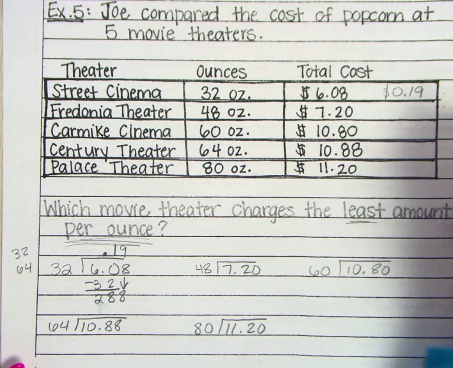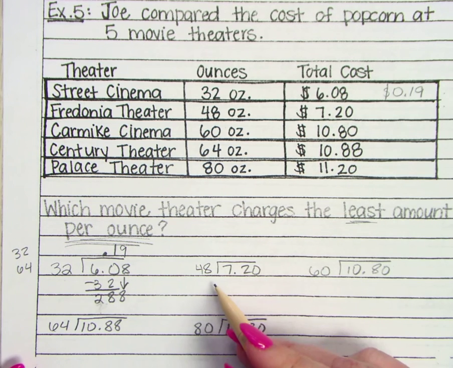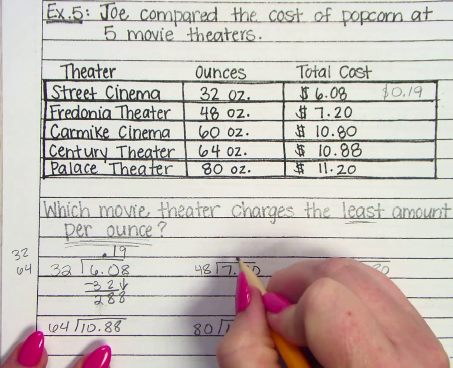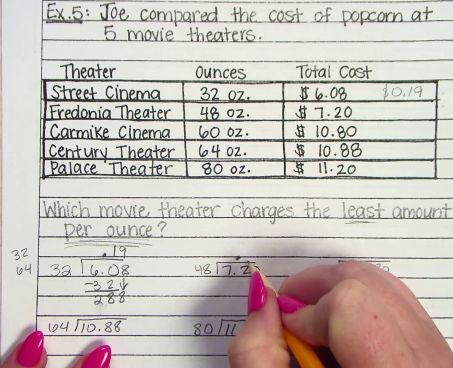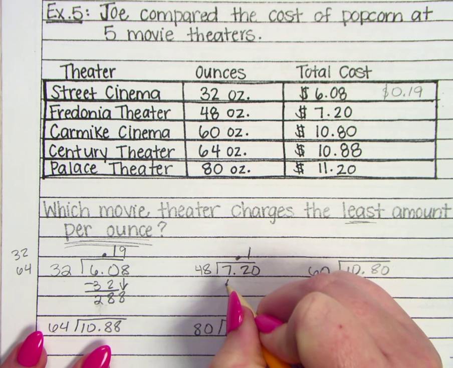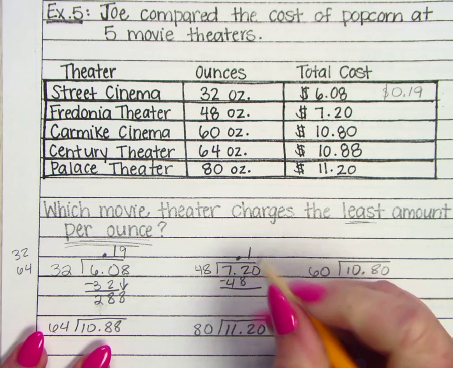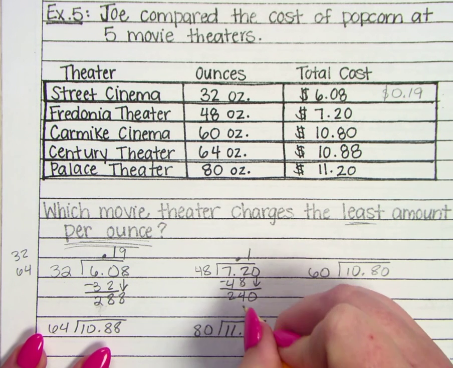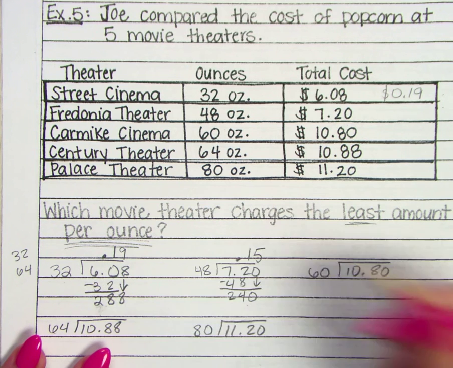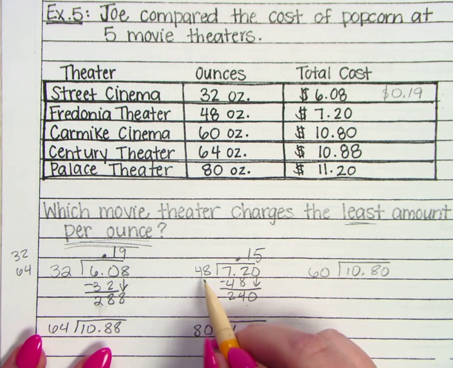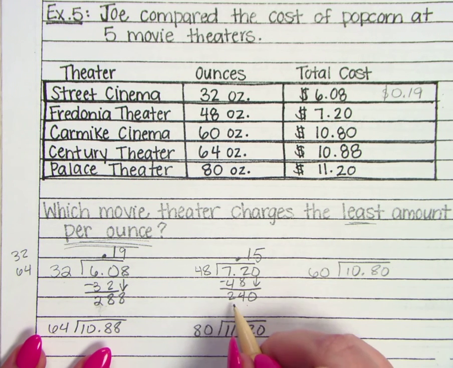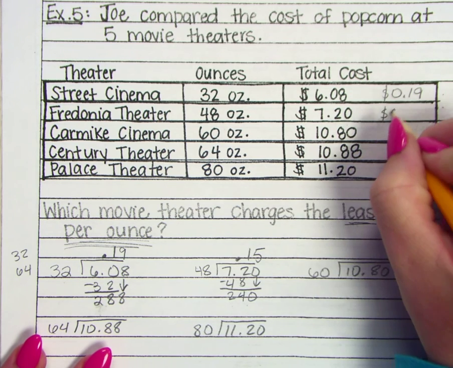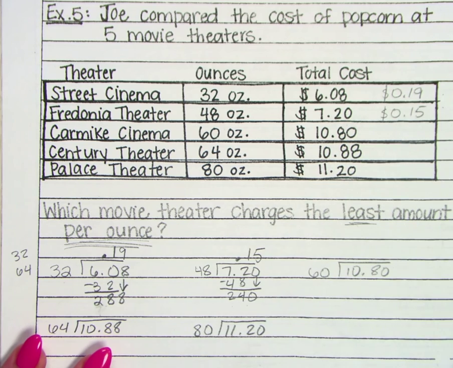That's the unit rate. So for my second one, same thing. We're doing 48, and it won't go into 7. Take that decimal up. It will go into 72. It'll go one time. 48 times 1 is 48. When we subtract, we get 24. Bring down that 0. 48 will go into 240 5 times. 48 times 5 is 240, so there's nothing left. So my unit rate here is 15 cents per ounce.